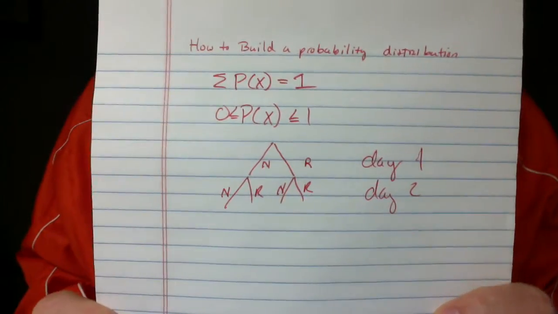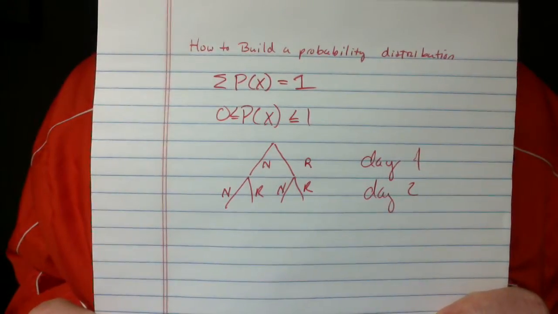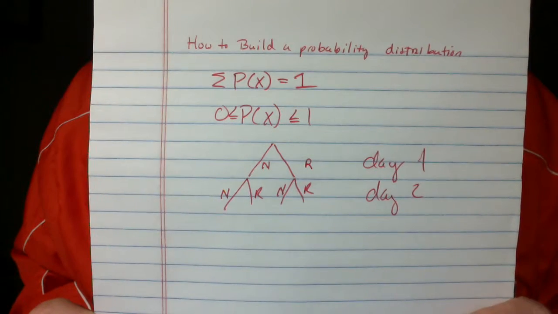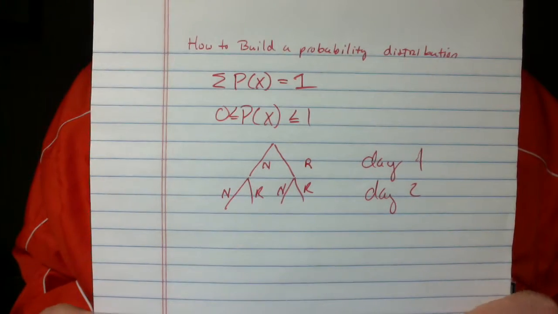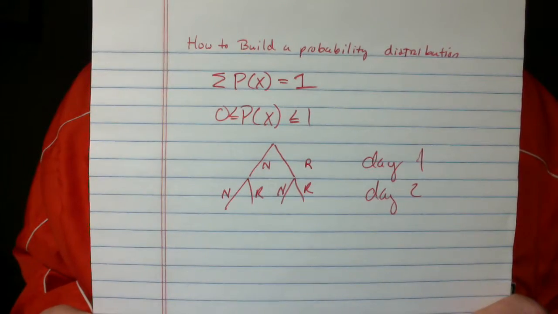And then on day 2, you'd have no rain, rain, no rain, rain. I'll show you that again. So you'd have the no rain, rain, then no rain, rain. N standing for no rain, of course. Now this movie is going to be a little bit longer, so I apologize for that. But you're going to need to get through this entire piece here.